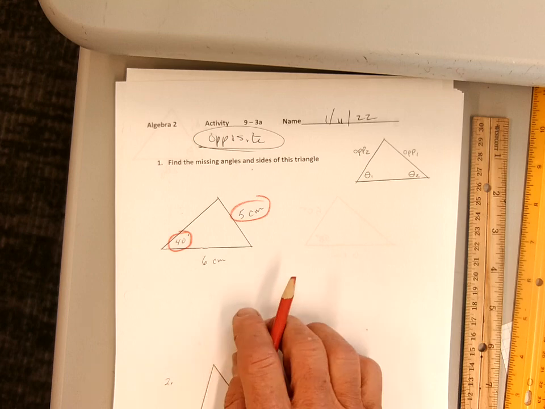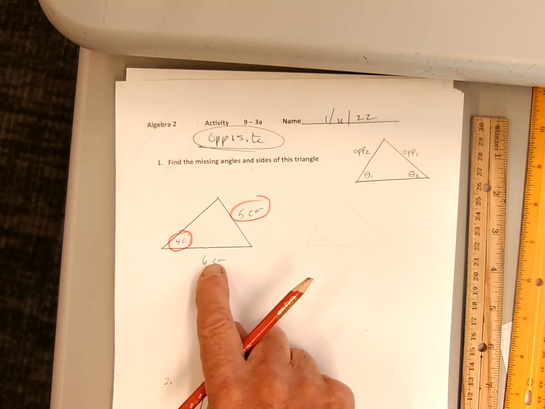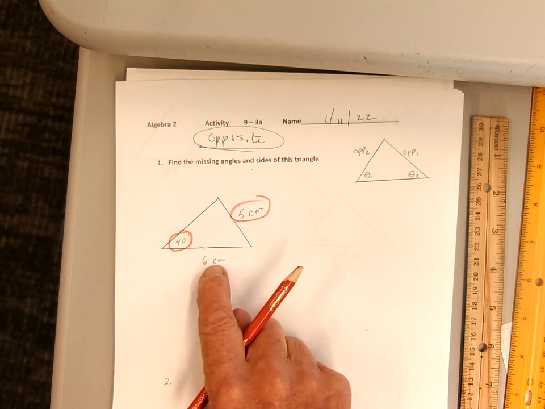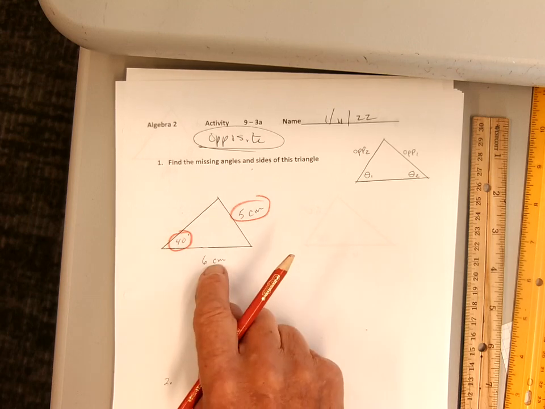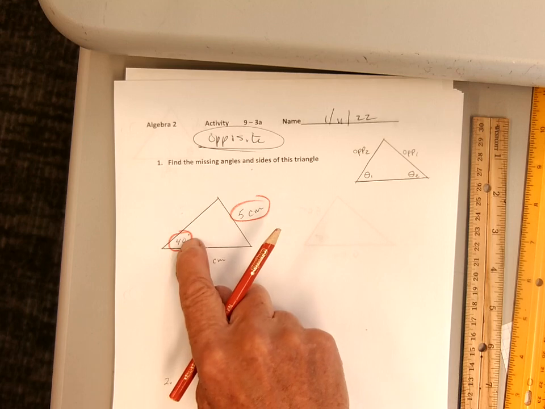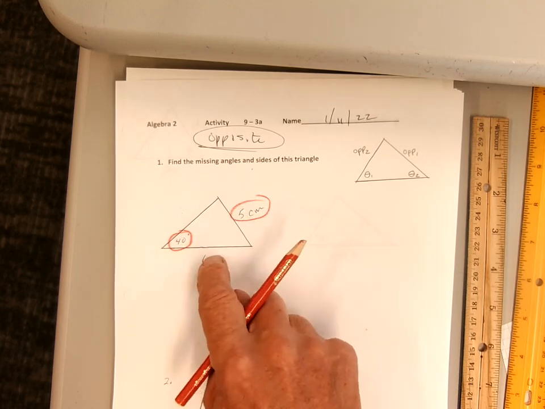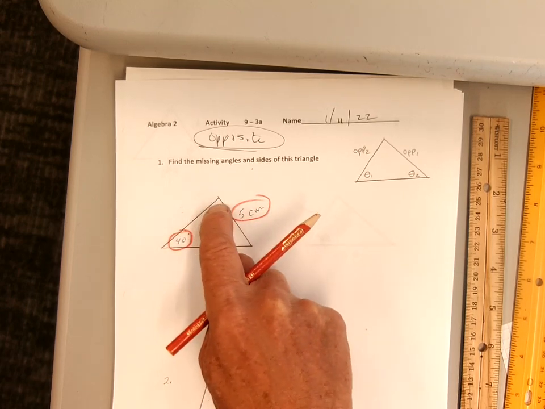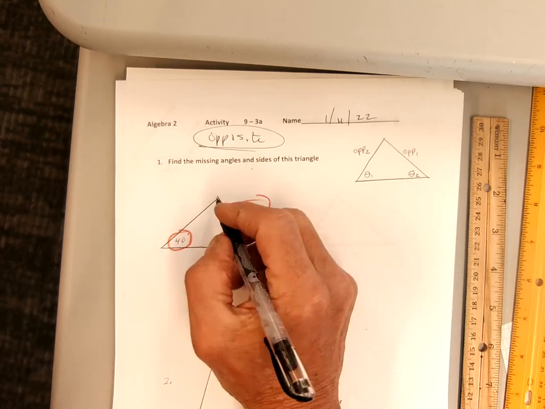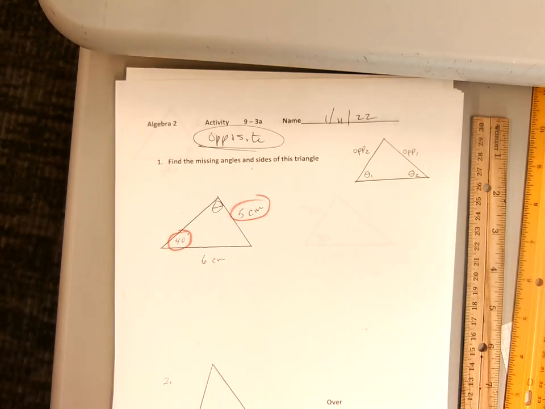Okay. Now, the 6 has an opposite. Where is the opposite of 6? It's that angle. Okay. Opposites, right? Angle, opposite side. Opposite side, angle, right? So let's call this theta. Does that make sense? You guys see the opposites?